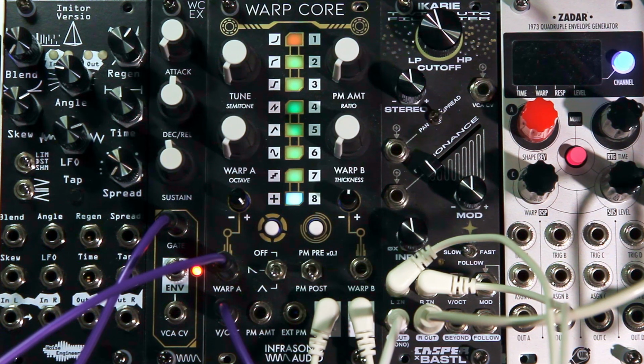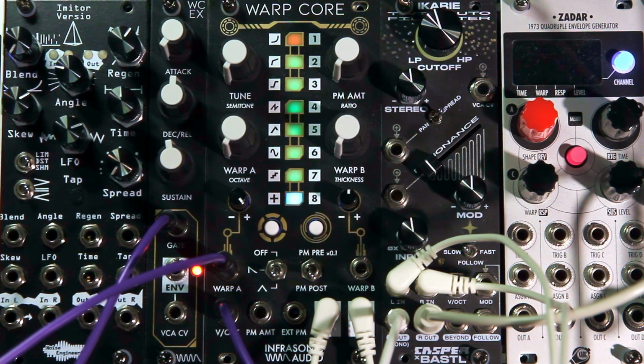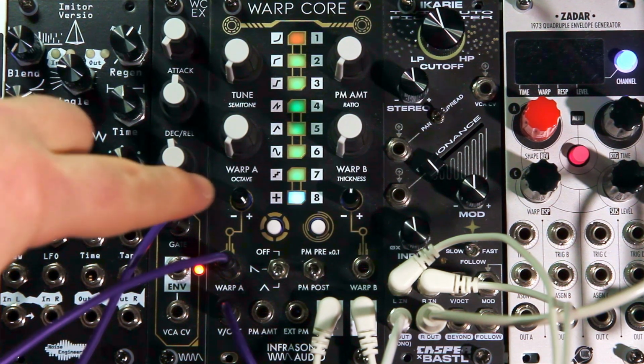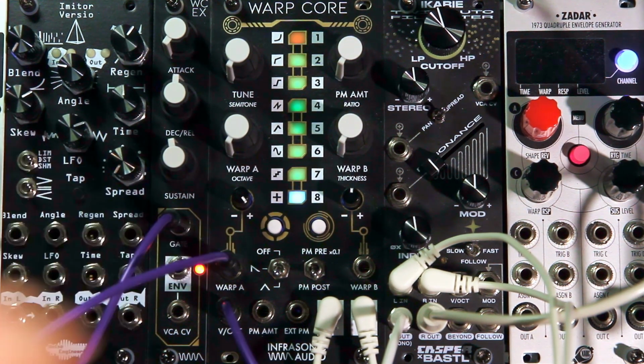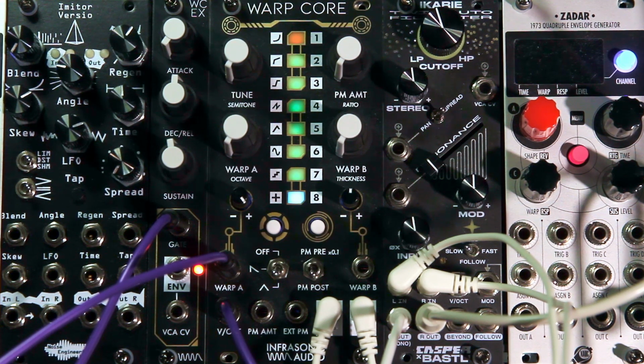And finally, we have the offset mode, which adds a constant offset to the phasor, which can result in subtle or extreme pitch wobbling. In this example, I'm using my favorite modulation source, the Zadar, to modulate warp A. You can see I have it there, and we're hearing a little bit of that kind of warbling.